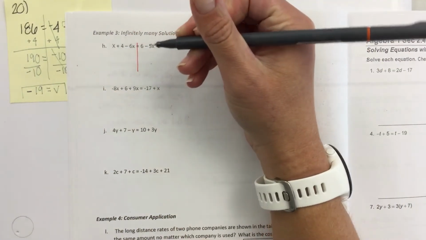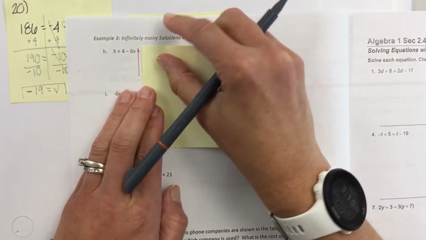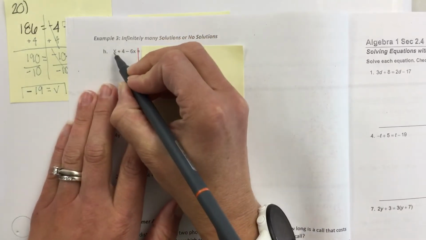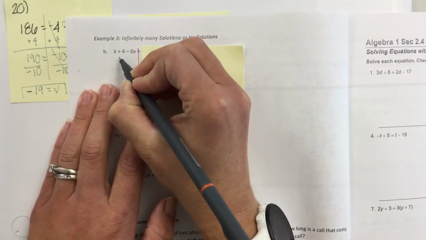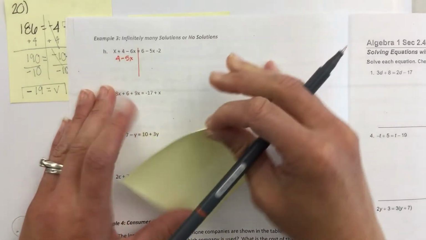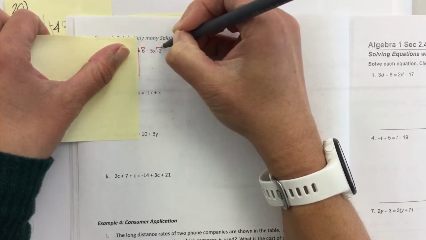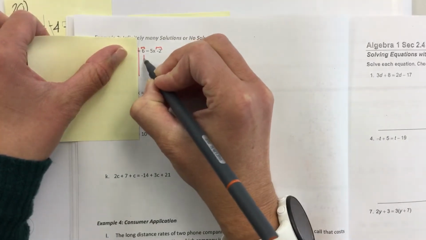I like to simplify both sides of my equation first. So for example, on this side, I have an x minus 6x. So that's going to give me 4 minus 5x. On the other side, I know I can combine my 6 and my negative 2, which would give me 4.